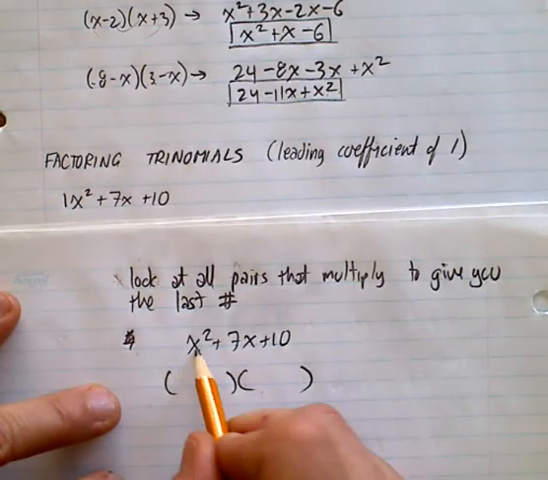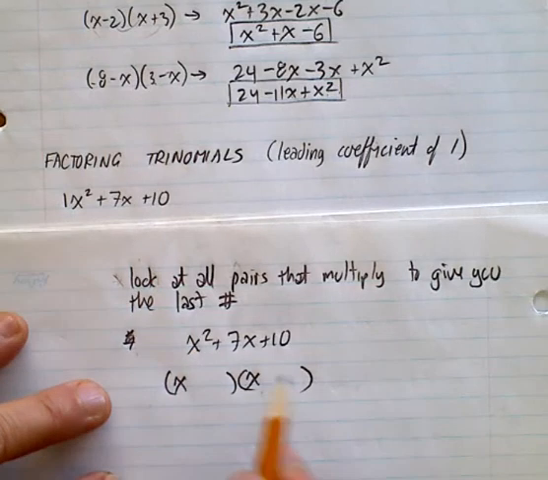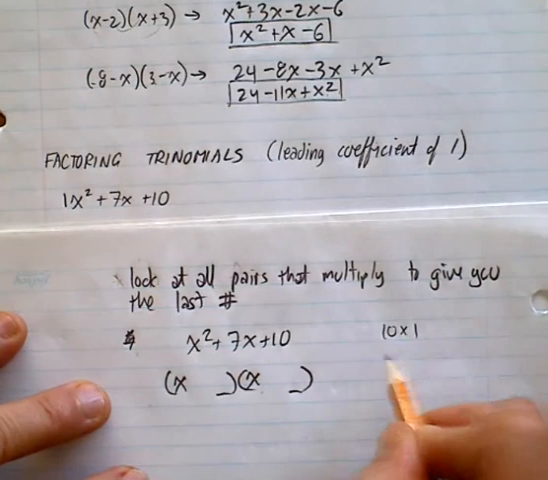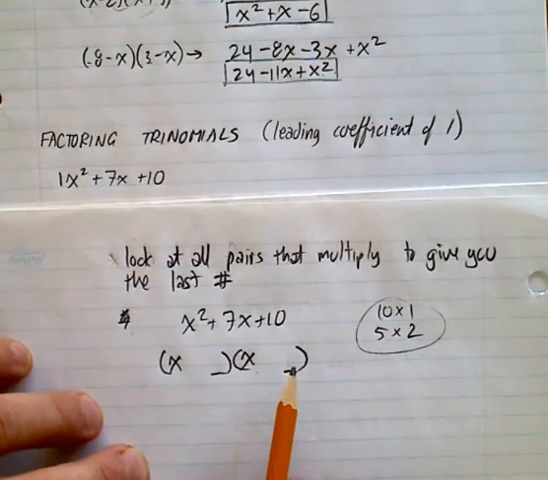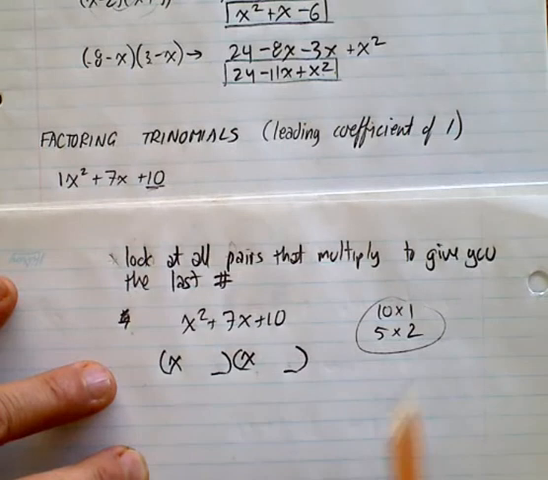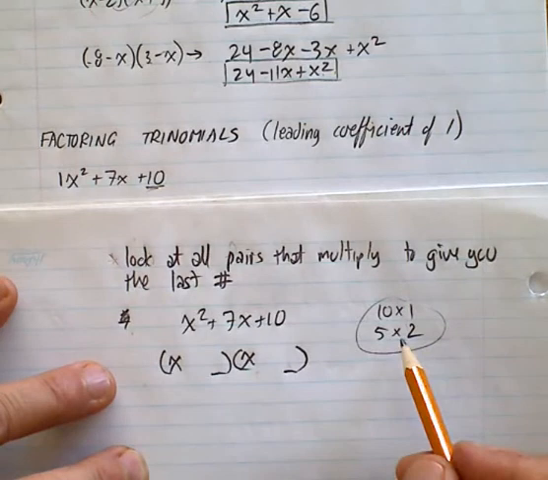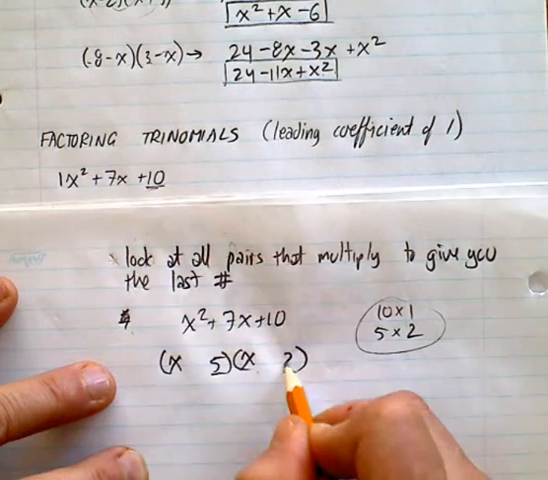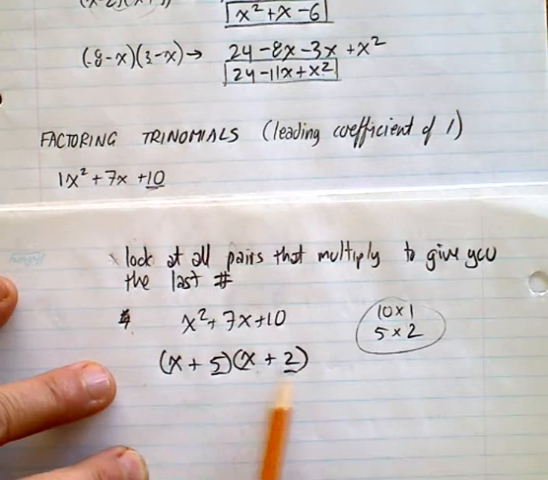Now, you know that these first two terms have to multiply to give you x squared, so it's got to be x and x. Now, the complication is what goes here. Now, you know that your choices are 10 times 1 or 5 times 2. These are the only choices that you have that can go here because they have to be factors of this last number, okay? So what we're looking at is these two possibilities, and they need to combine through an addition or subtraction somehow to give you the middle number. And hopefully you can see that it's going to be a 5 and a 2. Plus 5 and plus 2 give you 7, okay? And 5 times 2 gives you 10.